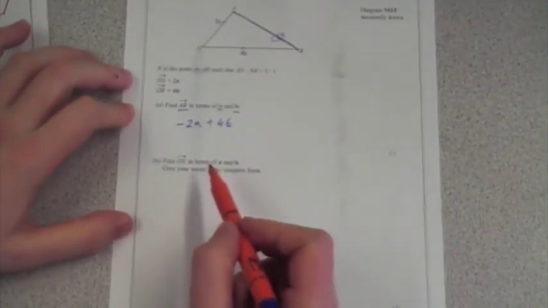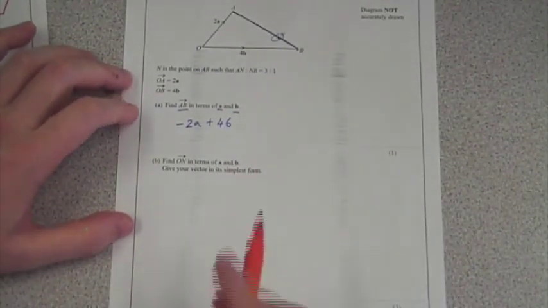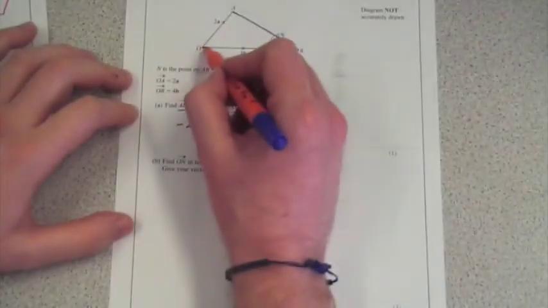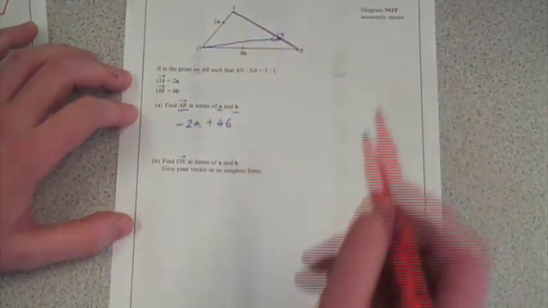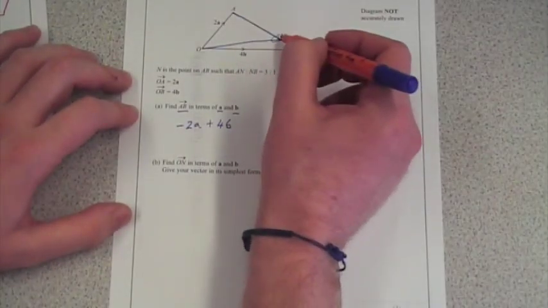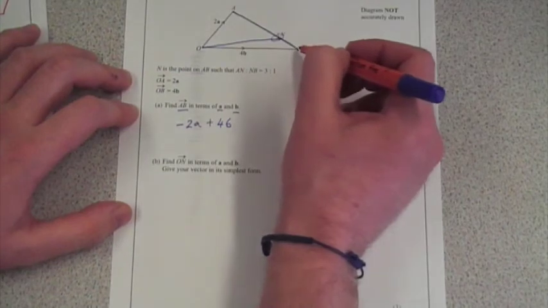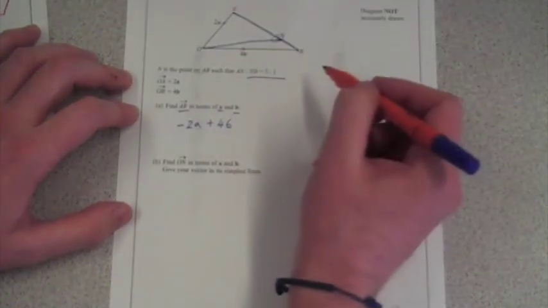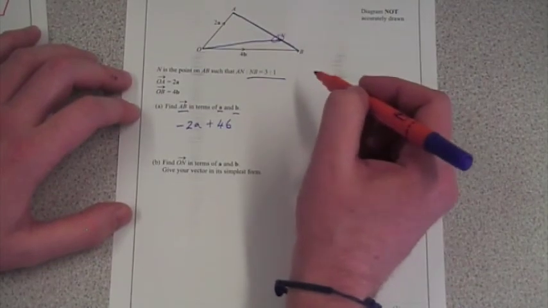So using part A, we want to go from O to N, which is this line here. And we also know that AB is divided up into the ratio of 3:1.